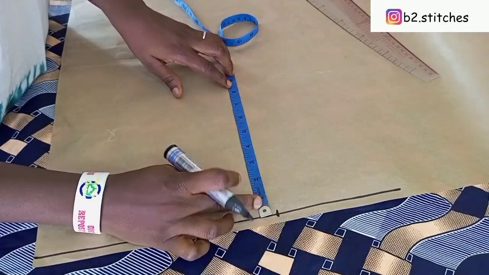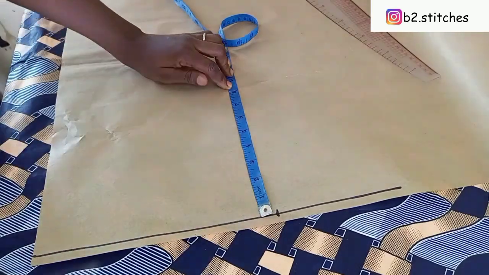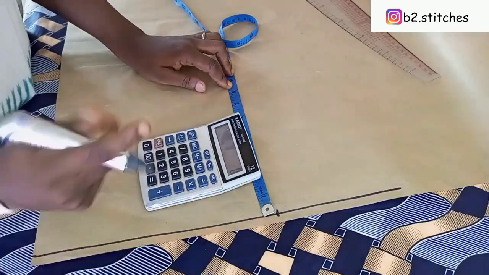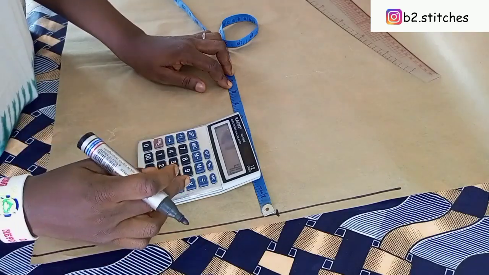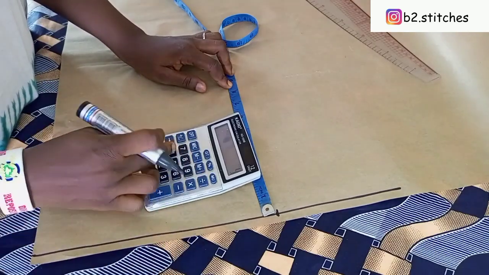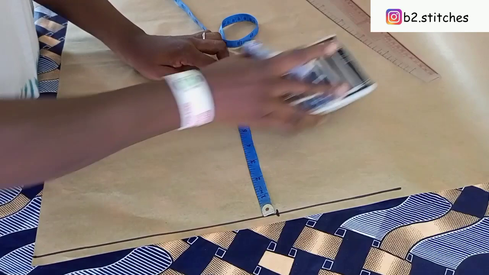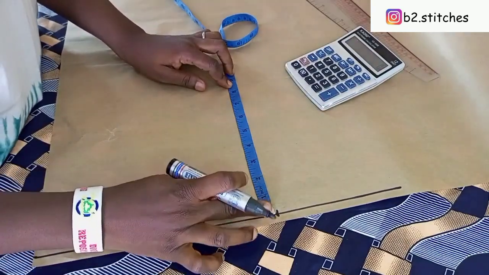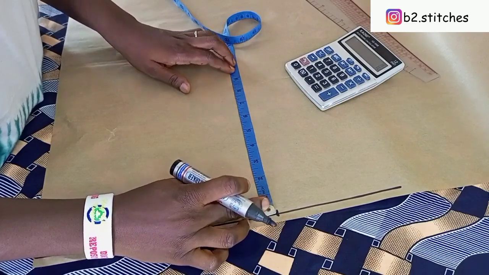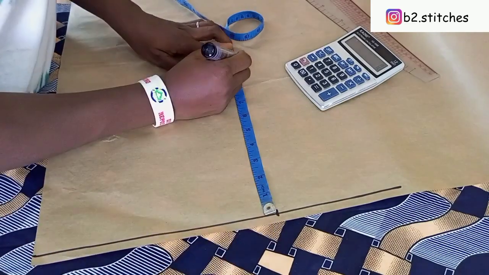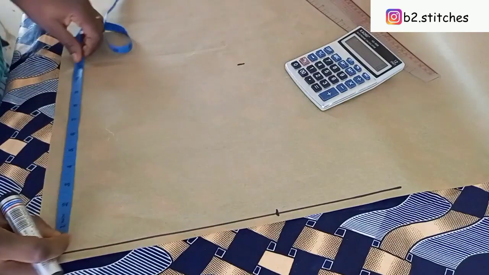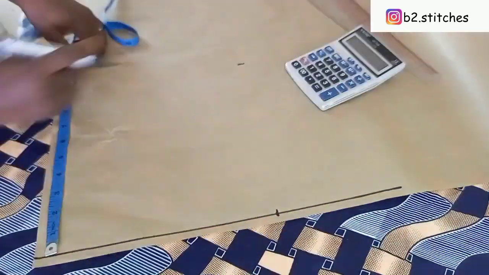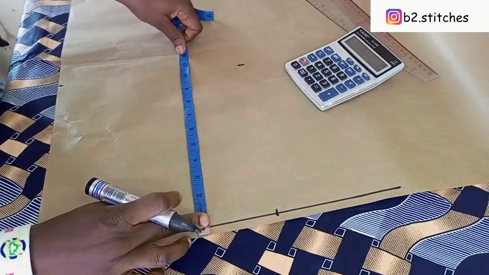To get the crotch line, it will be your hip divided by 4. That is the formula I've been using and it has been working for me. 40 is the hip that I'm using to draft this pattern, so divided by 4 gives me 10. I'll mark 10 from the waistline, and that will give us the crotch depth.